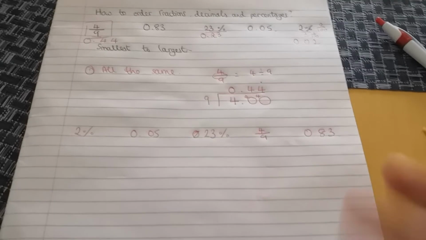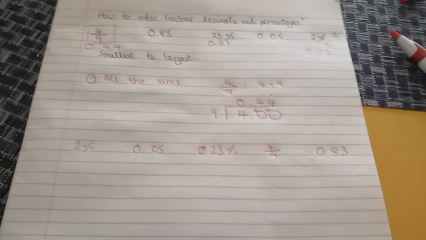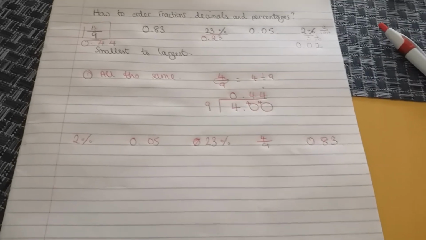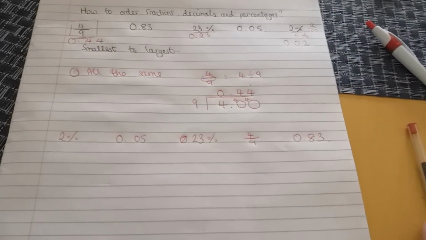I always like to go through making them all the same, to decimals, because I find that's the easiest for me to recognize. You can do it with percentages as well, but I find decimals the easiest.